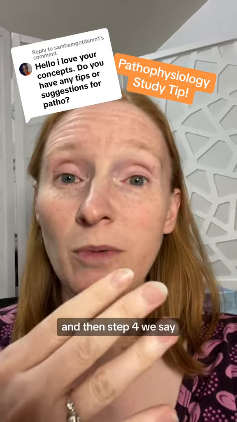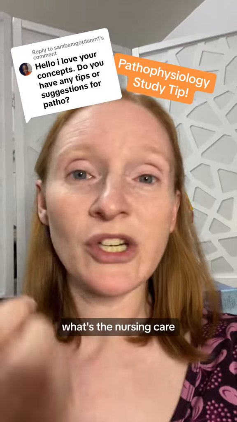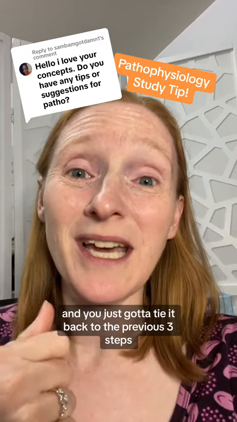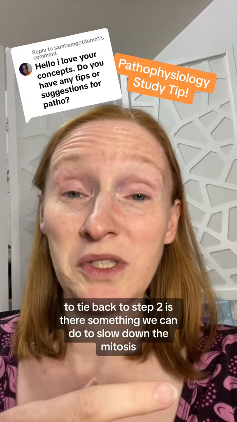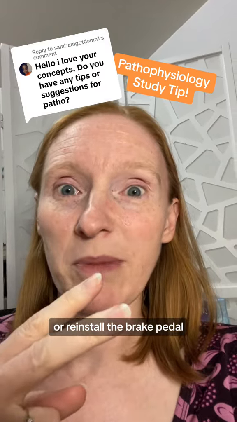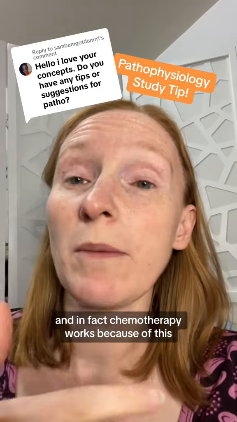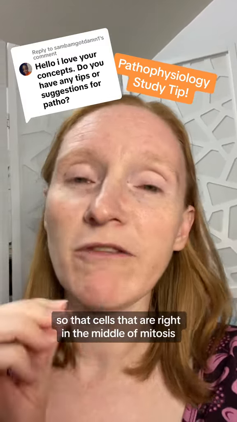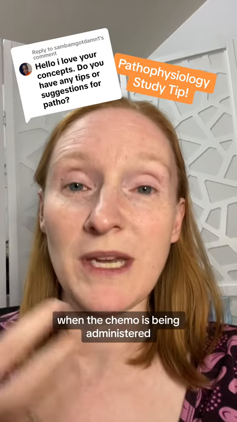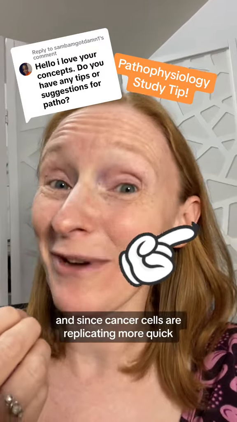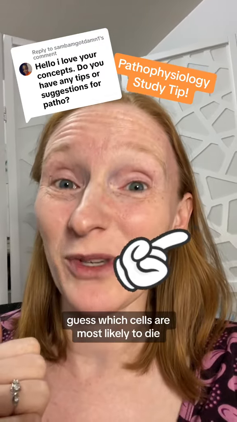And then step 4, we say, how do we deal with it? What's the nursing care? What's the medical care? And you just got to tie it back to the previous 3 steps. To tie back to step 2, is there something we can do to slow down the mitosis or reinstall the brake pedal? And in fact, chemotherapy works because of this. It damages the cells so that cells that are right in the middle of mitosis when the chemo is being administered are more likely to die because they can't repair themselves. And since cancer cells are replicating more quickly, guess which cells are most likely to die?